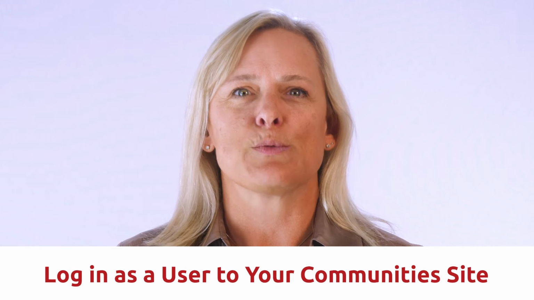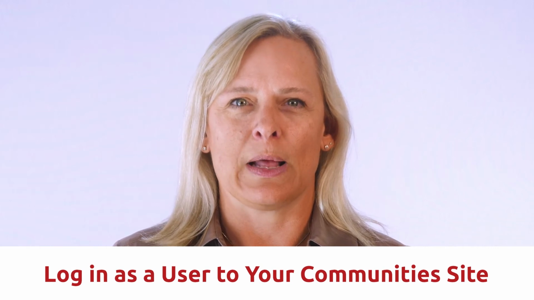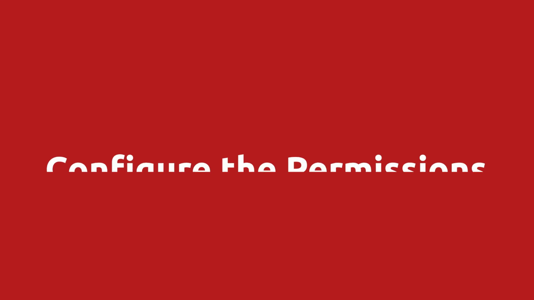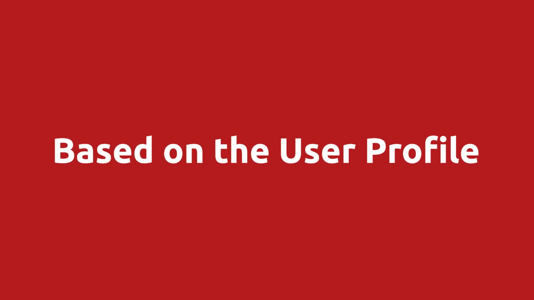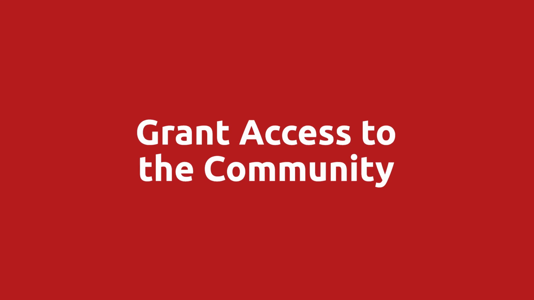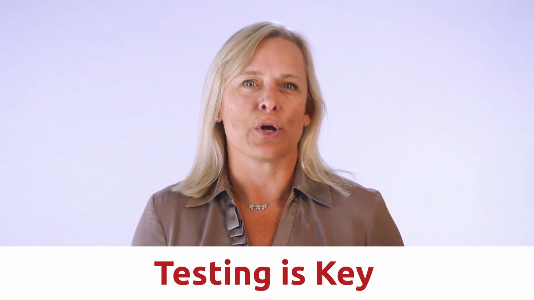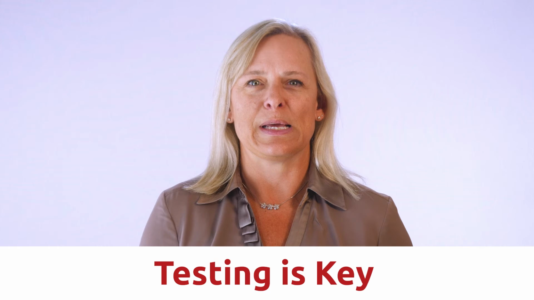You should also test by going to your community site URL and logging in as a user. Remember, you have permissions as the system administrator that others do not. To do this, you may first need to configure the permissions based on the user profile and grant access to the community. Testing thoroughly will ensure that your customers have the best community experience.